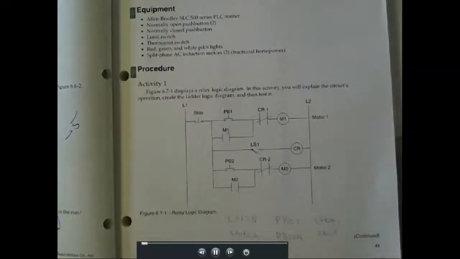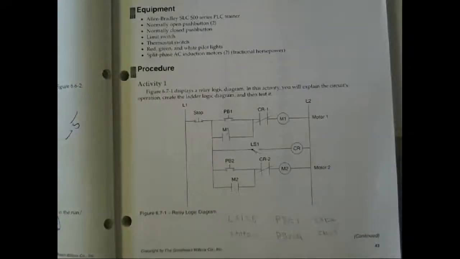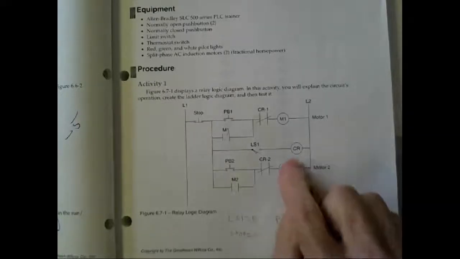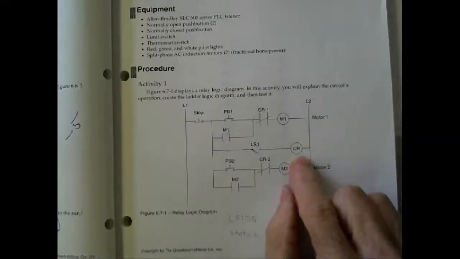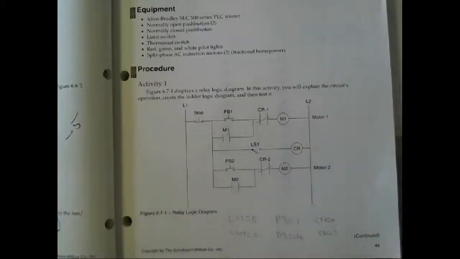This is 6-7. So anytime you see a CR, you're going to use one of your bit files, right? The only bit file we have available now is B3:0.